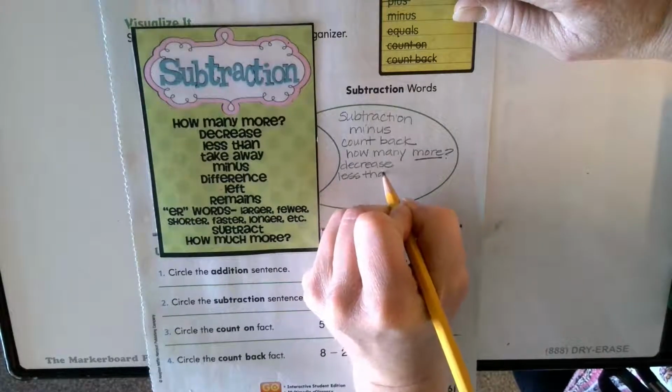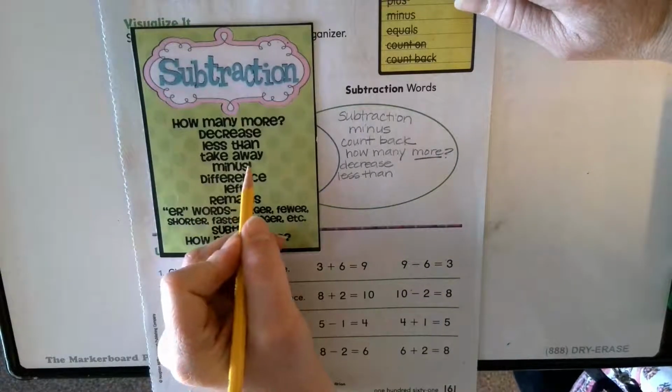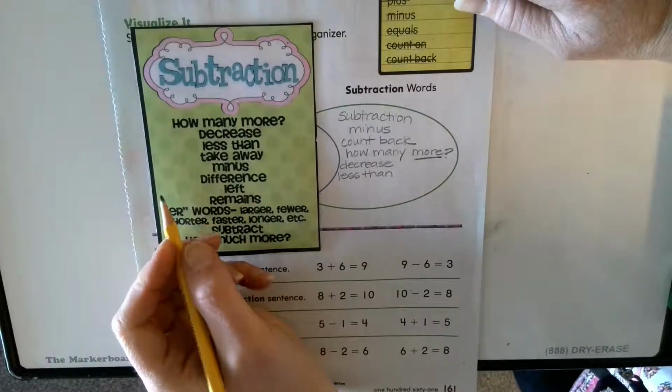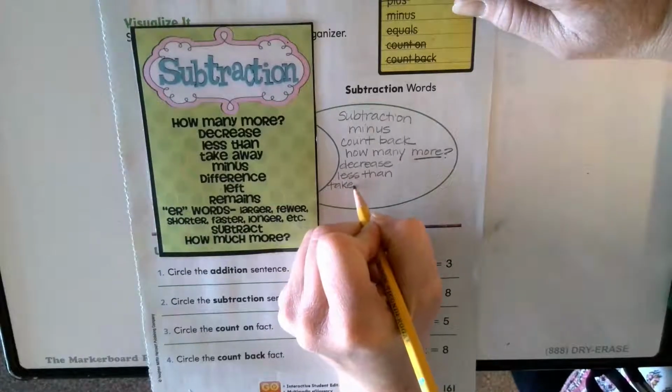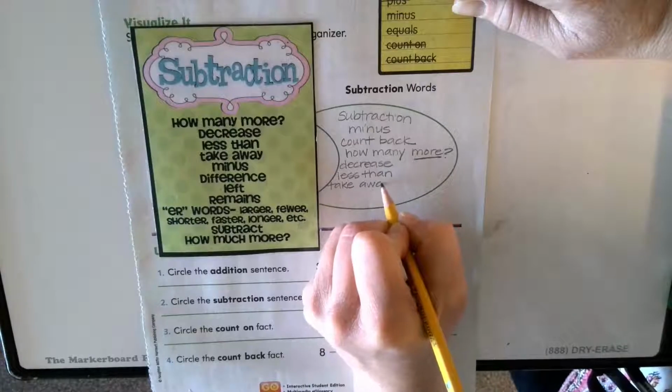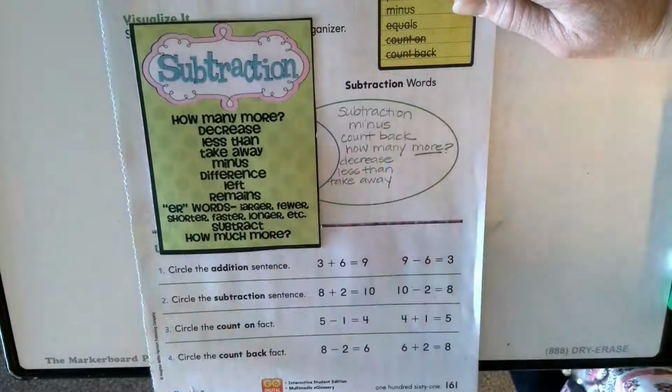Less than. Take away. Yes, we always are going to use take away. Because in subtraction, we're breaking things apart. We're taking them away. Okay. Minus. We already have minus right here. We don't need to write it again.